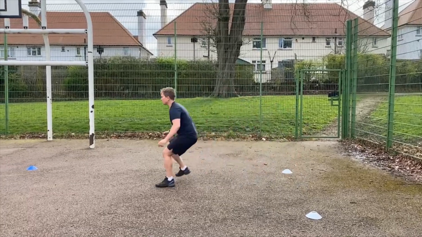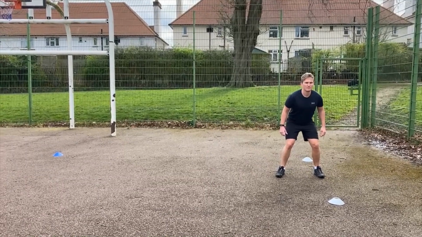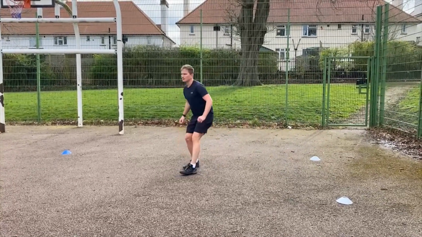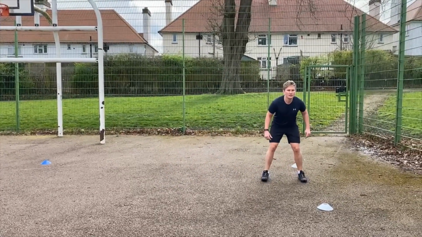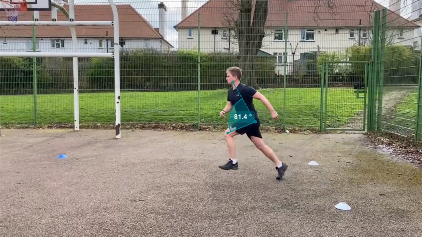We then did a crossover step to a stop. In his first attempt, he wasn't driving his knee up and across and only reached 92 degrees of hip flexion. I then cued him to be more aggressive and powerful with the knee drive. This hip flexion then improved to 81 degrees. Although better, this is still something to be worked on.